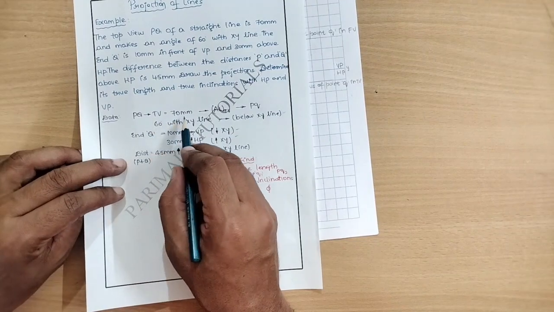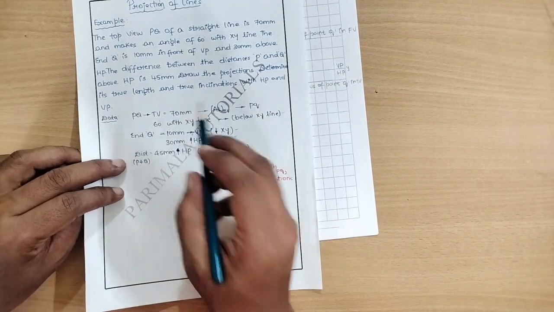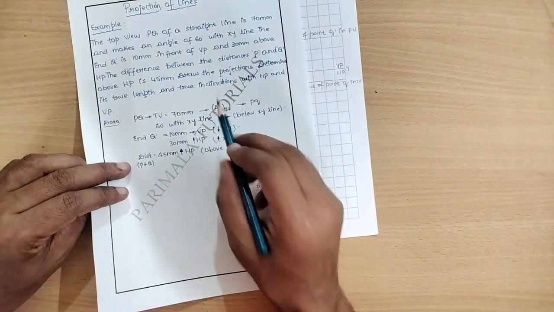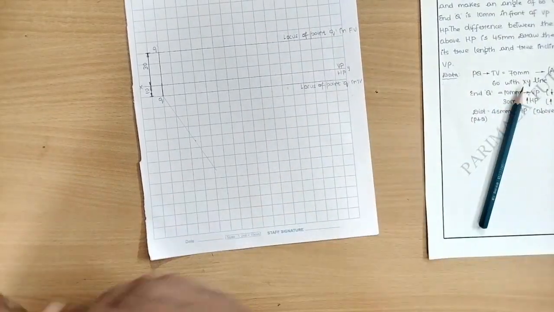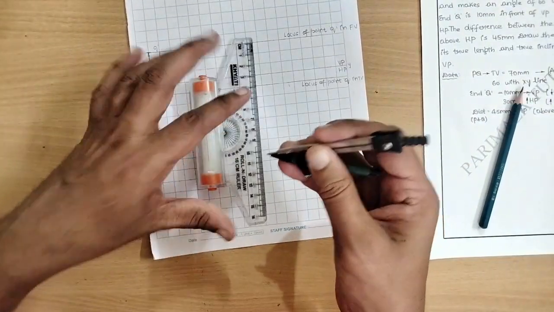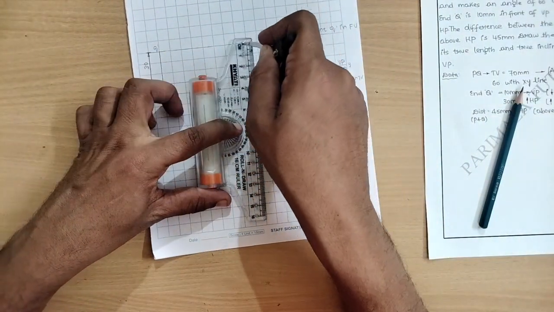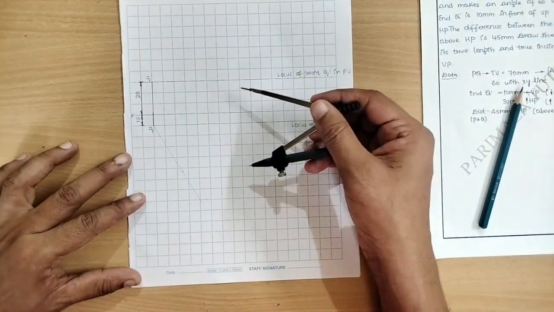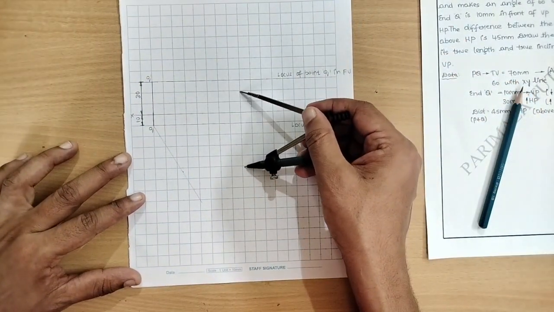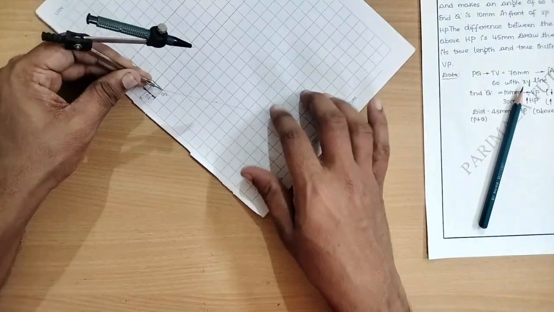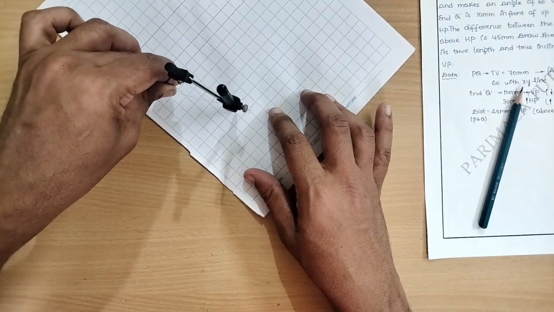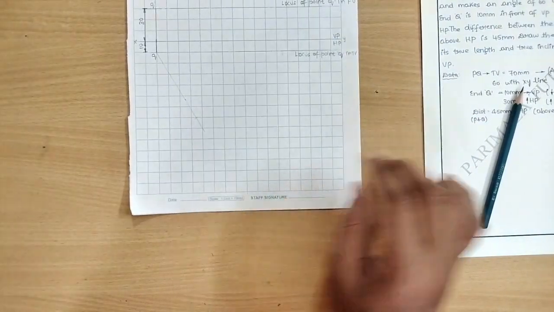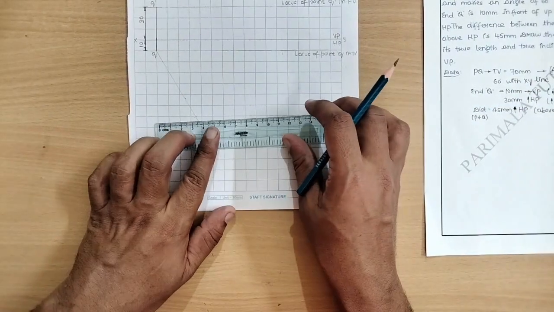But what is the dimension of this line? It's clearly mentioned it is 70 mm. That is, I should get the apparent length. Now, make use of your compass. Measure 70 mm. That is 7 centimeters in your normal scale. Else you can measure 7 grids in the grid sheet as well. Both are one and the same. With point Q as the center, cut an arc. Now make use of the scale at this intersection point.